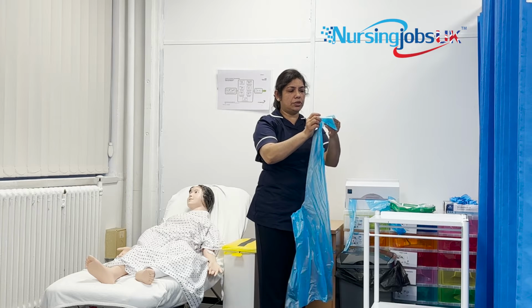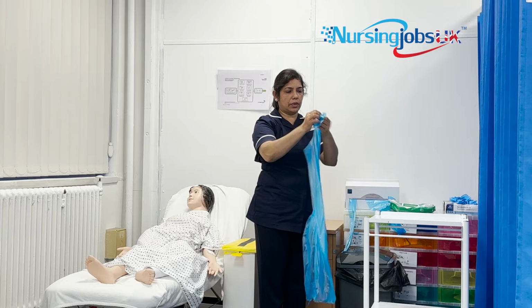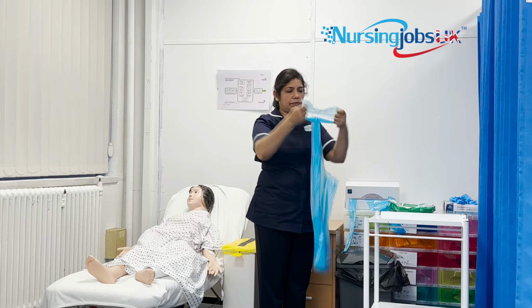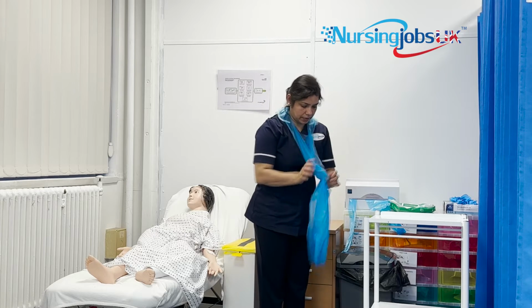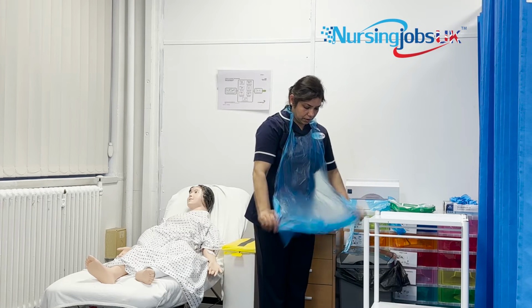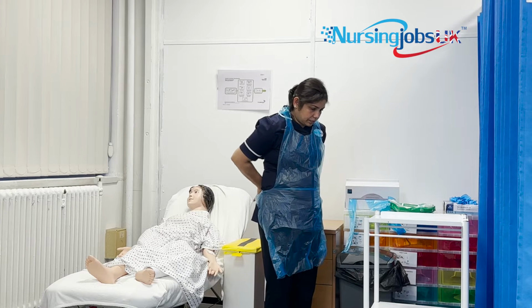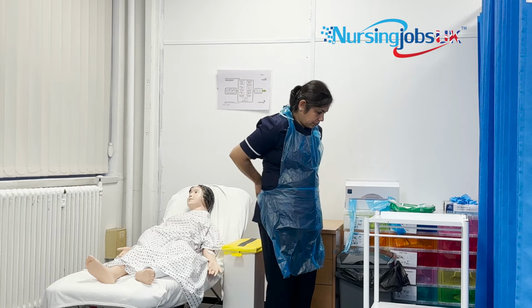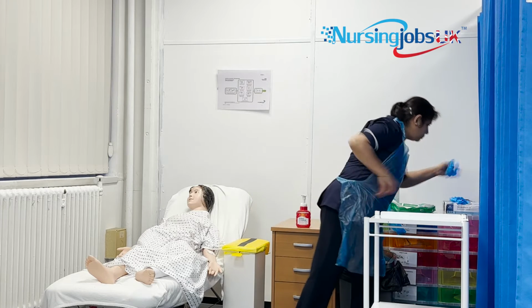Always make sure you check the C shape for the head. So wear your apron, and wear your glove.